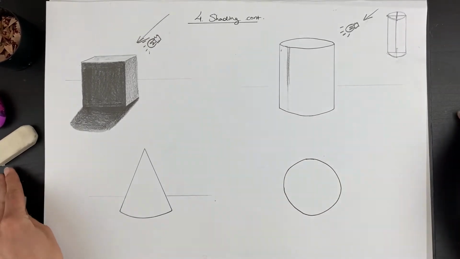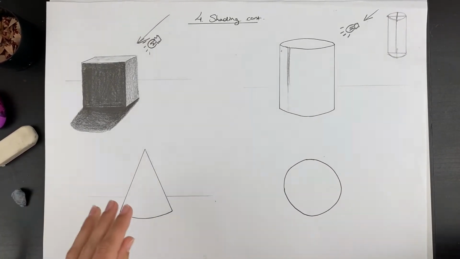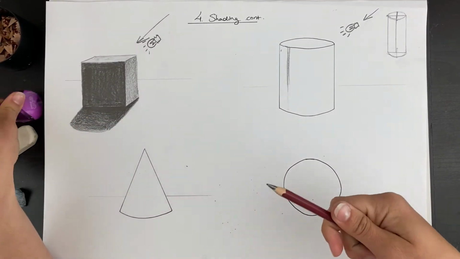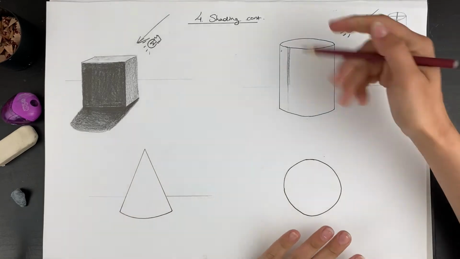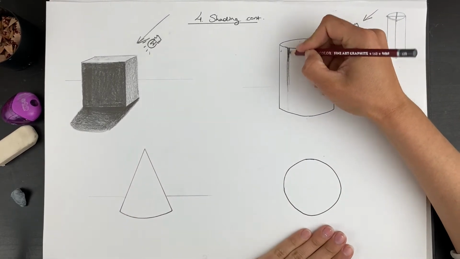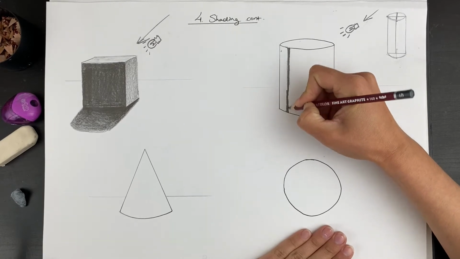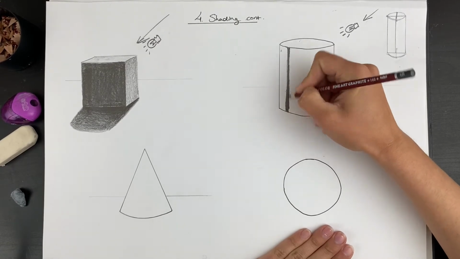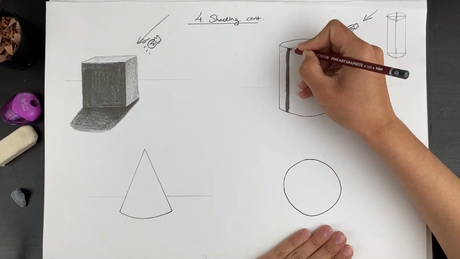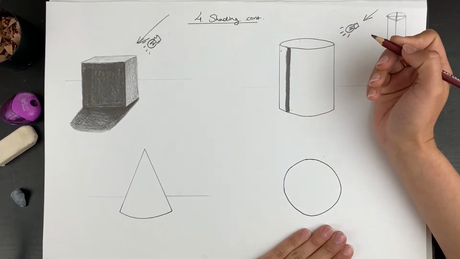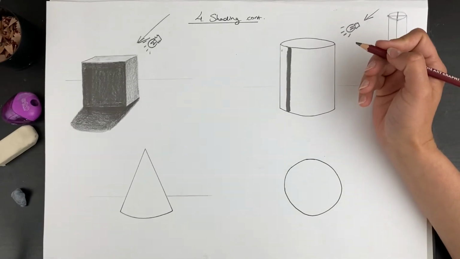I'm going to explain this further as I apply it, so don't worry about it. I'm going to go ahead and just draw a super dark line over here. Always keep in mind that your darkest line can be done with just the tip of the pencil. It's fine. Okay.